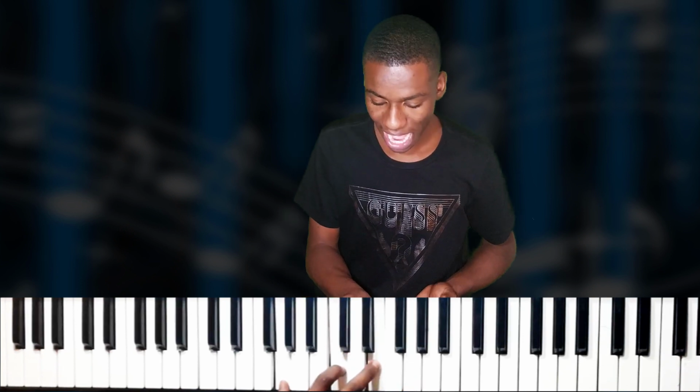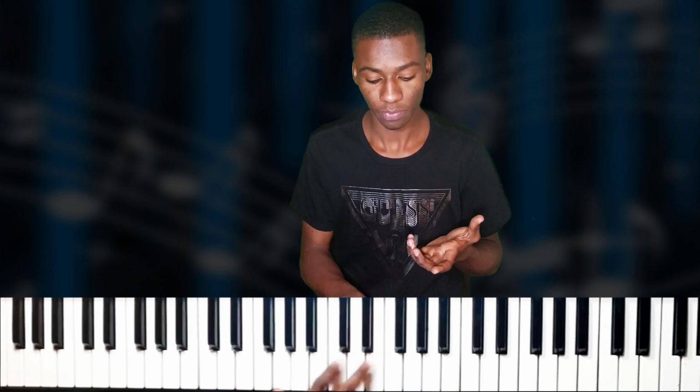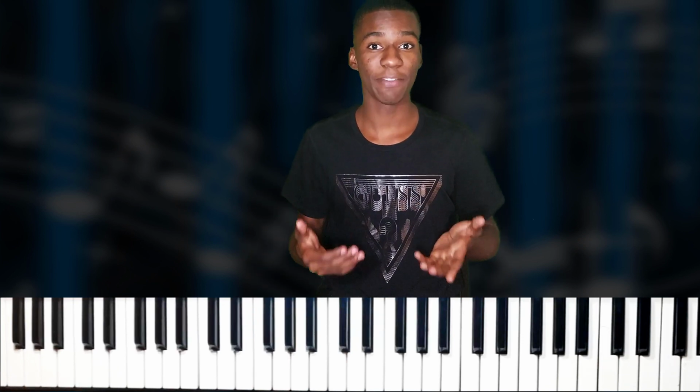Then right here I have C major, but this is an inversion. Right here I still have a C major, but this is another inversion. Okay, but what's the importance of playing inversions?